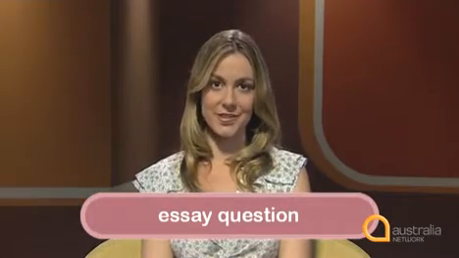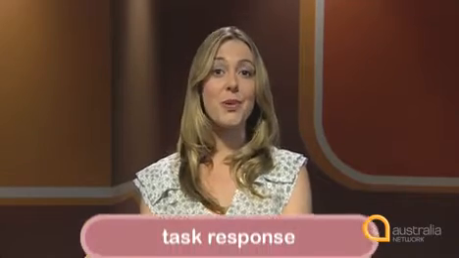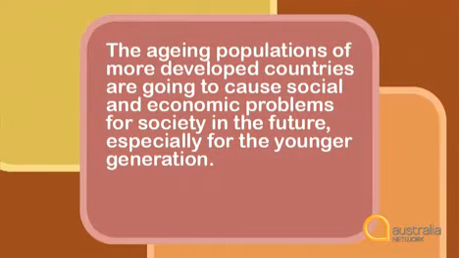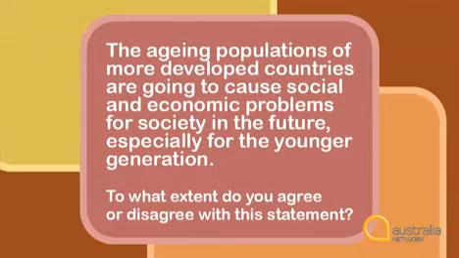Now let's look at an essay question and how to analyse it before you write your answer. How well you do this will help with your task response, which is one of the criteria used to assess the essay. Let's look at a question topic. Here's a typical statement. The ageing populations of more developed countries are going to cause social and economic problems for society in the future, especially for the younger generation. With this is something called the question task. To what extent do you agree or disagree with this statement? The essay question is always presented in this way as a statement followed by the question task.